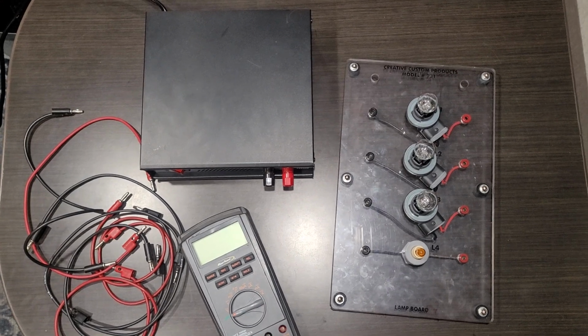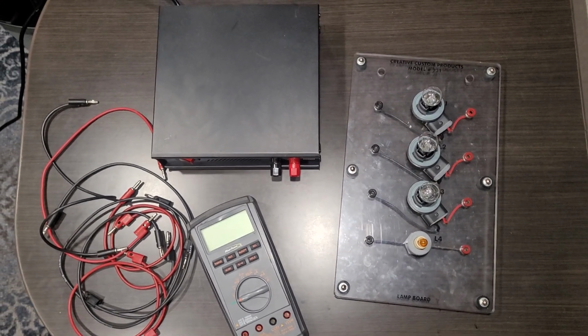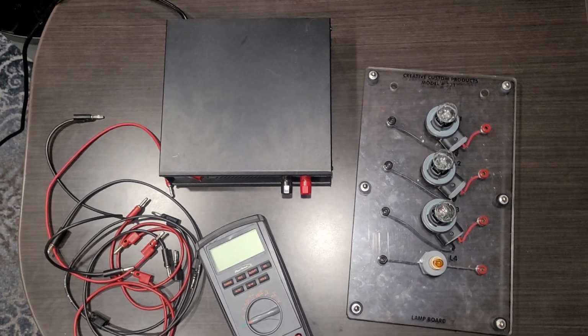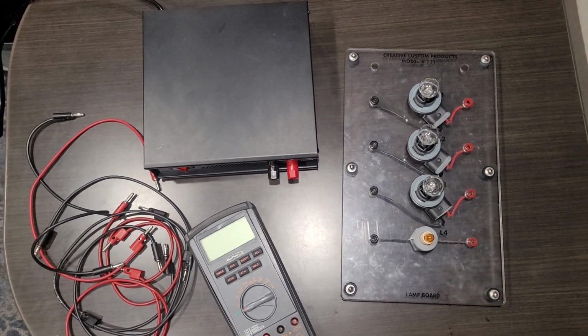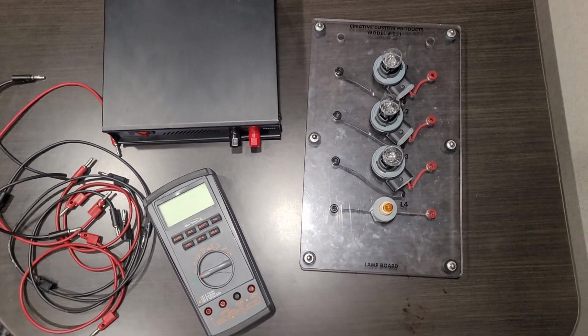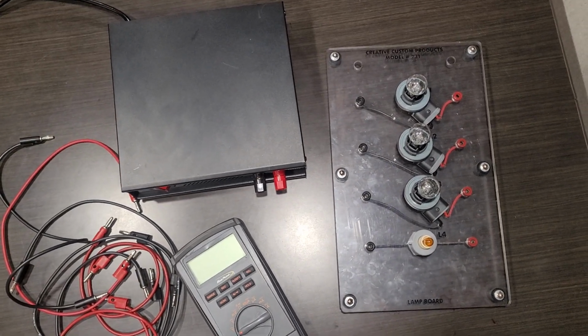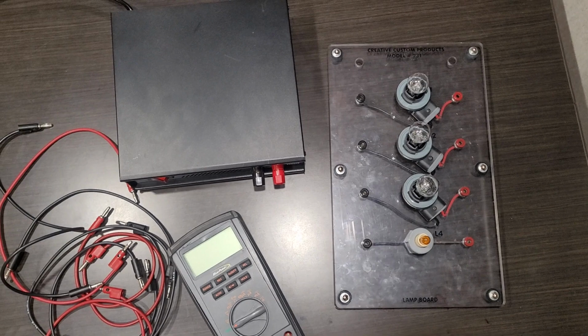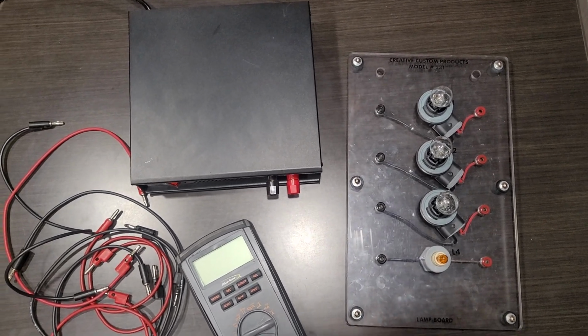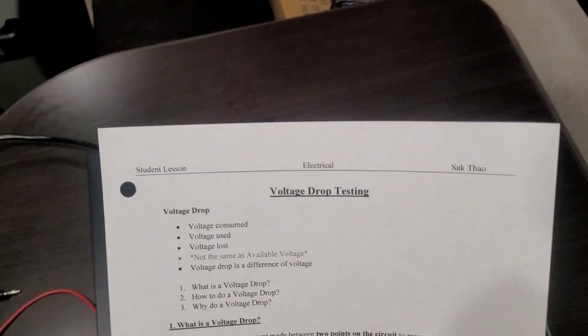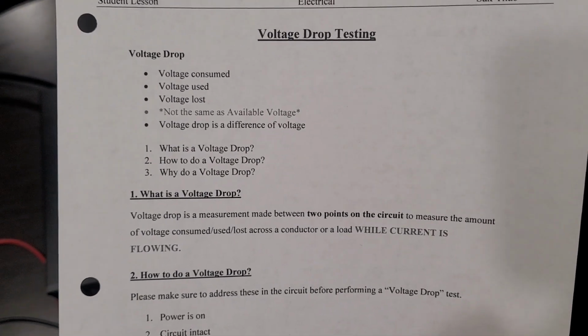Today, we will be doing a voltage drop test. Now, if you've gone over the student lesson, which I highly recommend you do before you watch the video here, because it will go over instructions and explain a lot of reasons why we do the voltage drop test. And I also have the student lesson here, and it goes over voltage drop testing.